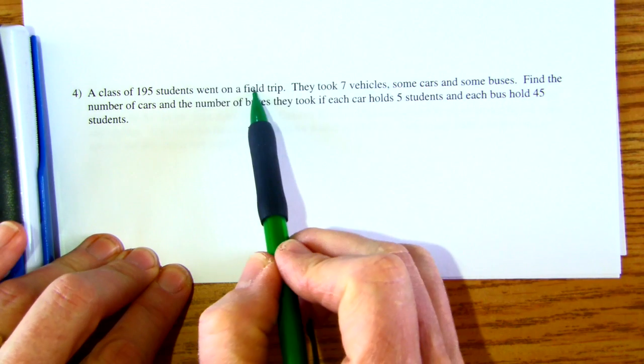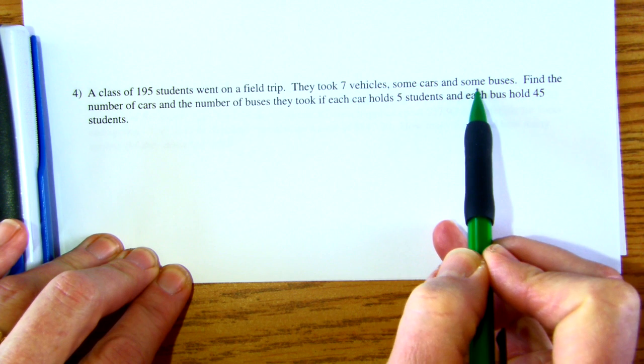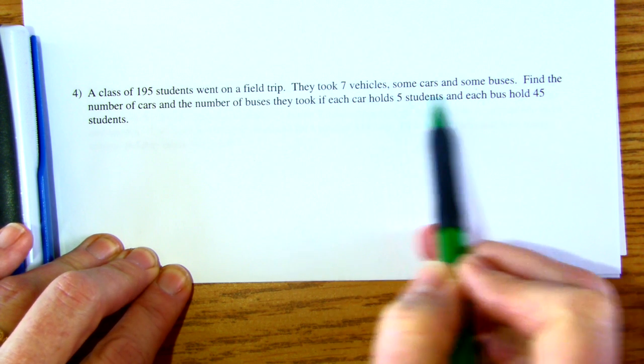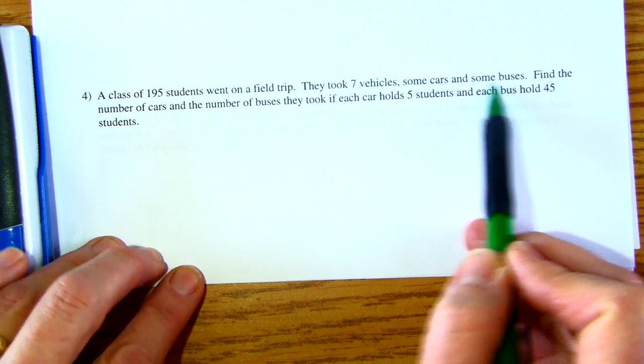Here's another one. 195 students went on a field trip. They took 7 vehicles, some cars and some buses. If a car holds 5 and a bus holds 45, how many cars did they take? How many buses did they take?